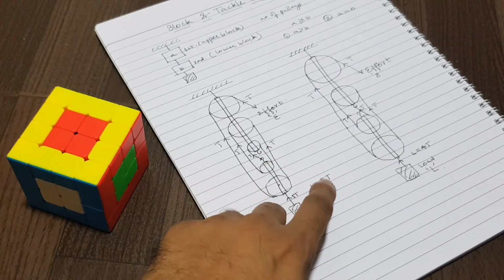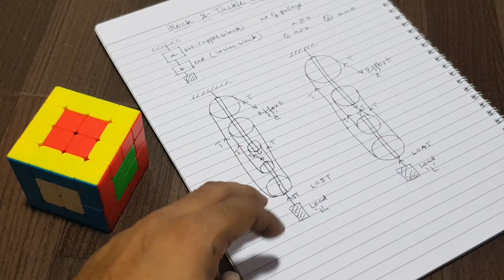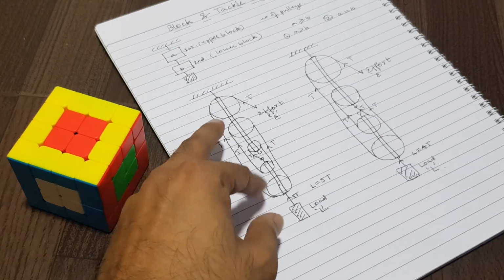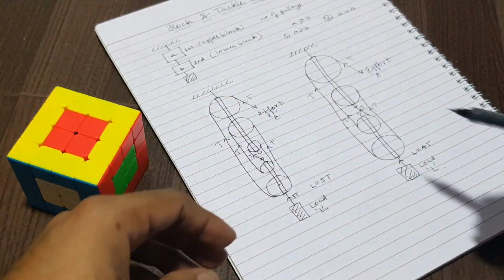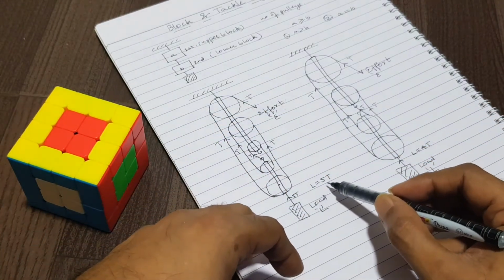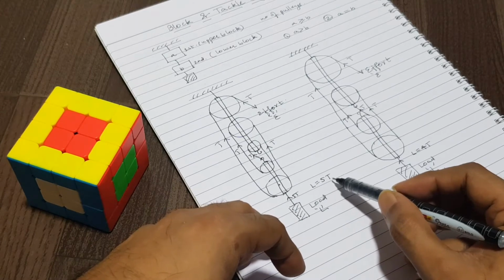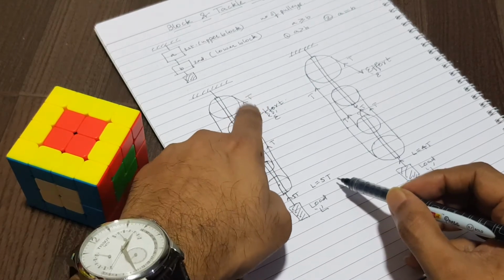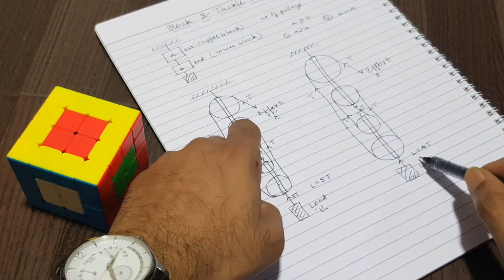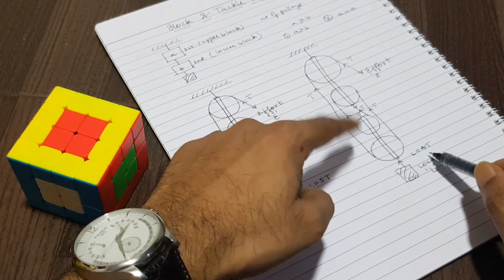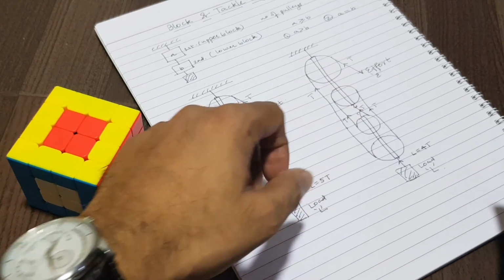So why did I write 5 here, and why 4 here? That is because the number of pulleys in this case was 5 and the number of pulleys in this case is 4. So your actual load is going to be equal to the number of pulleys times the tension on the effort, and here also the actual load is going to be the number of pulleys times the tension on the effort.